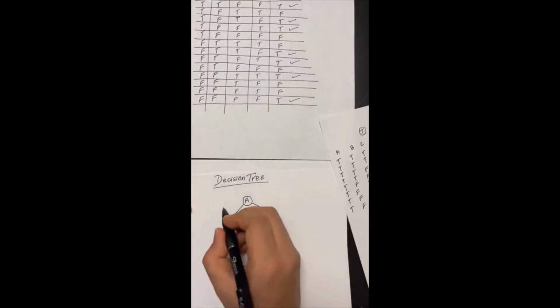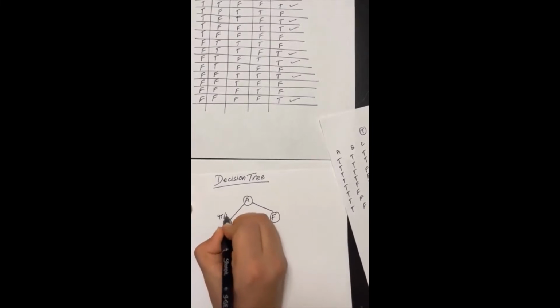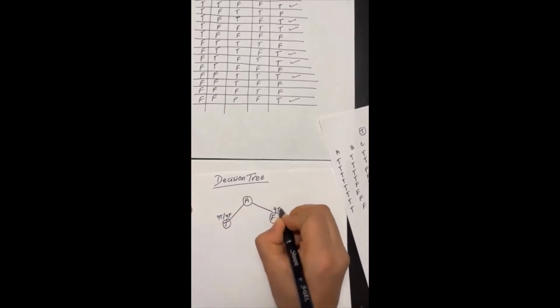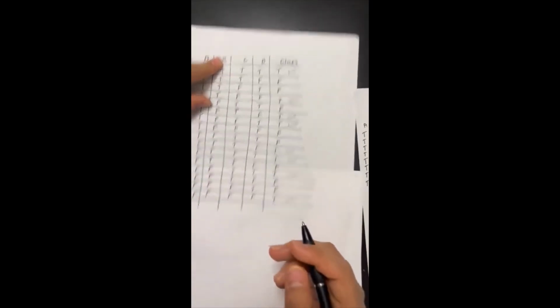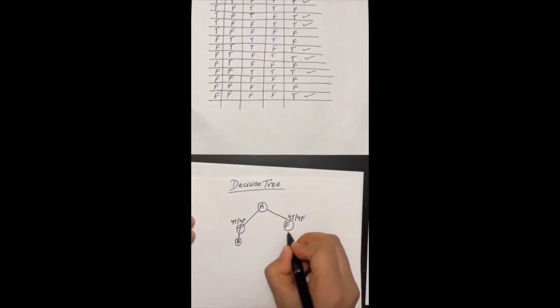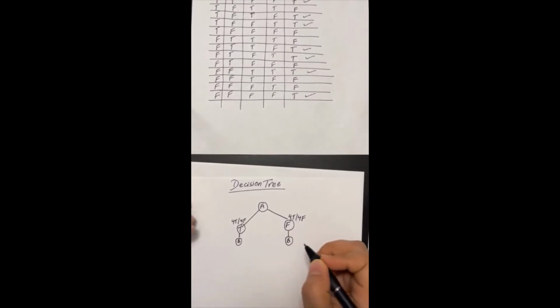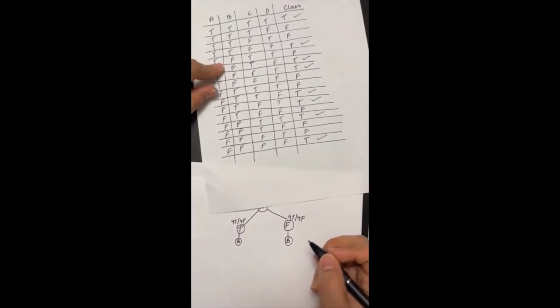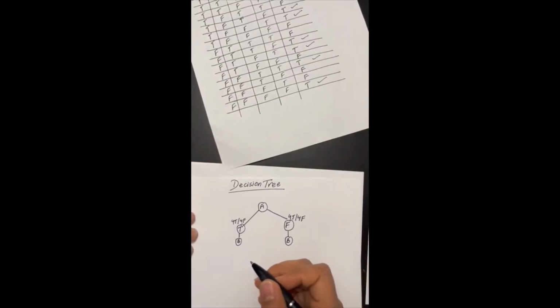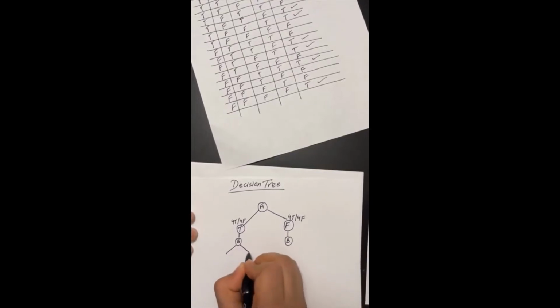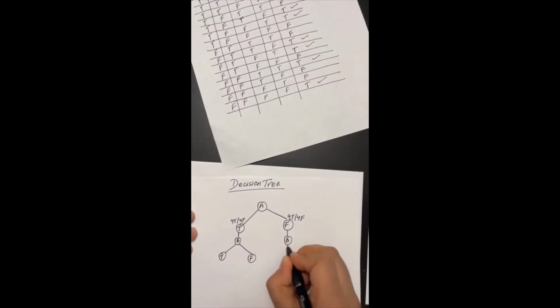In our decision tree, this has 4 truths and 4 falses, so it has to go through another attribute. That will be attribute B. So now let's go to attribute B. Here is B, and here is also B. The conditions possible for attribute B are also either true or false. Here it will be either true or false. Similarly, it will be either true or false.